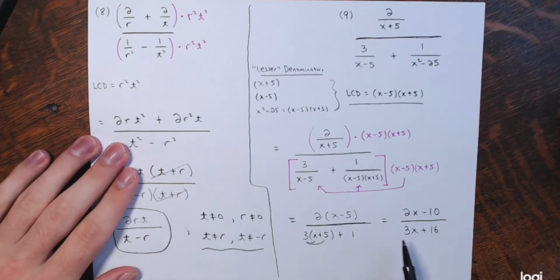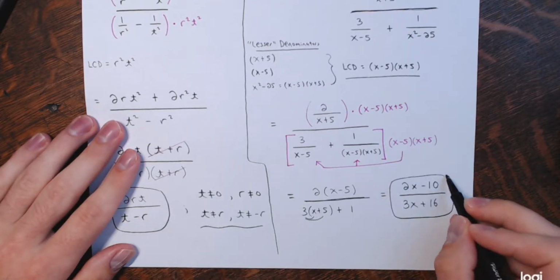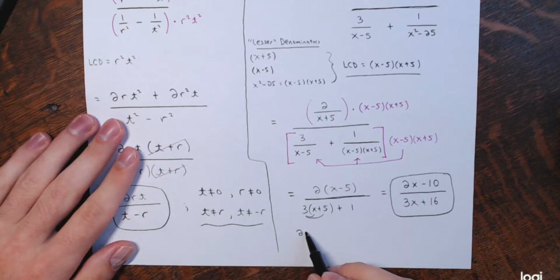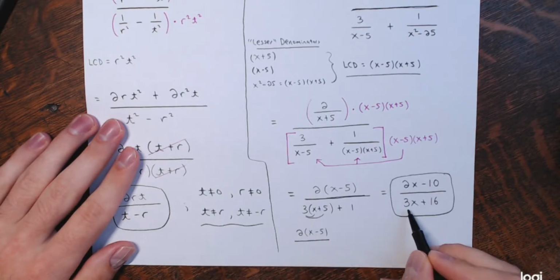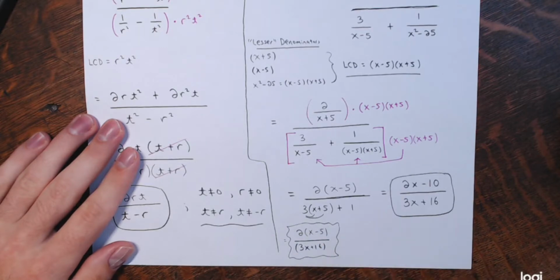This is going to be as simple as that gets, because again, the numerator is 2 times x minus 5. The denominator, 3x plus 16, doesn't factor any further, so that would be its own factor. And I don't see any common factors in the numerator and denominator, so you could also write it this way in factored form if you wanted. Same thing, they're both the same expression.